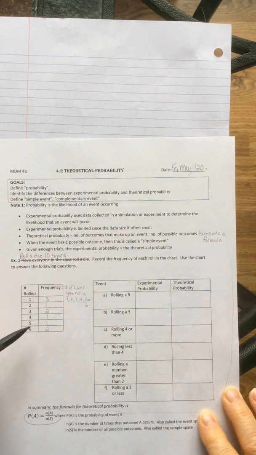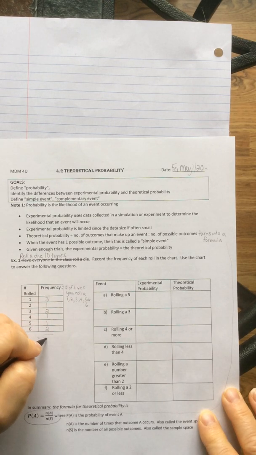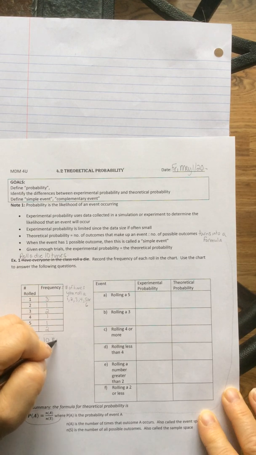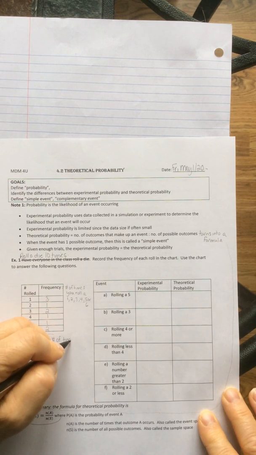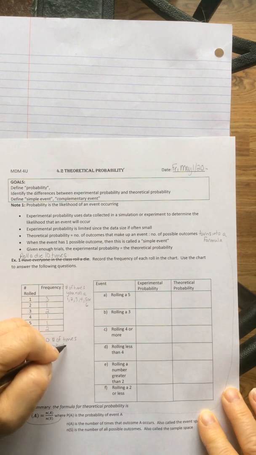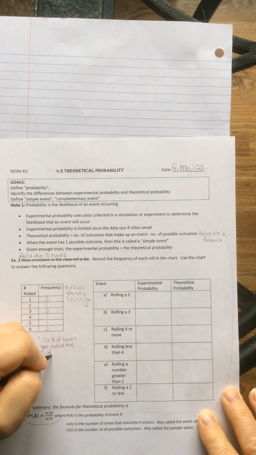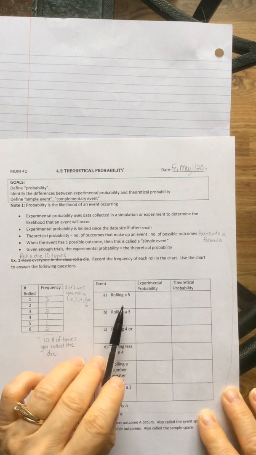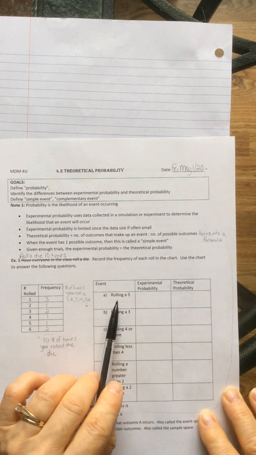then my frequency for rolling a 3 would be 2. And because I'm only rolling it 10 times, all of these frequencies add up: 3 plus 1 is 4, plus 2 is 6, plus 1 is 7, plus 1 is 8, plus 2 is 10. So that equals 10, the number of times you rolled the die. Okay? So what is the experimental probability of rolling a 5?